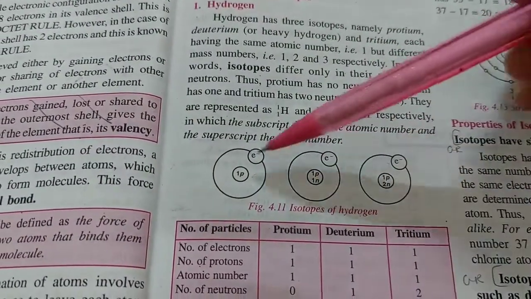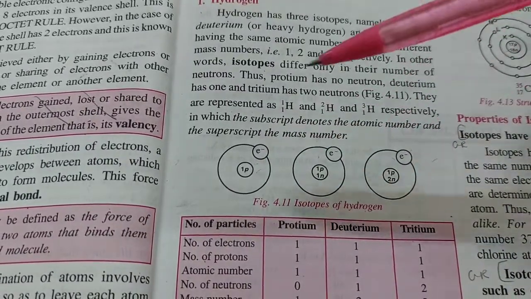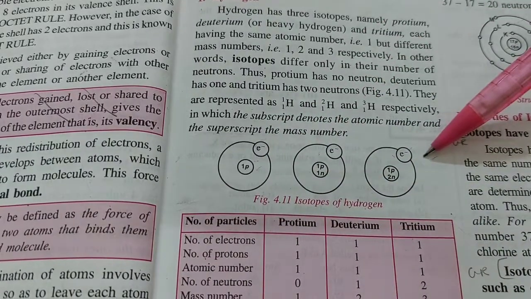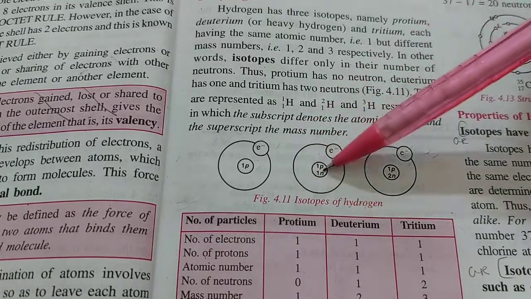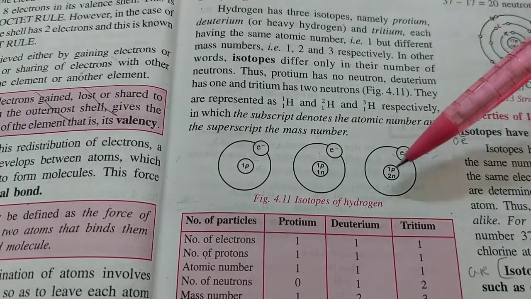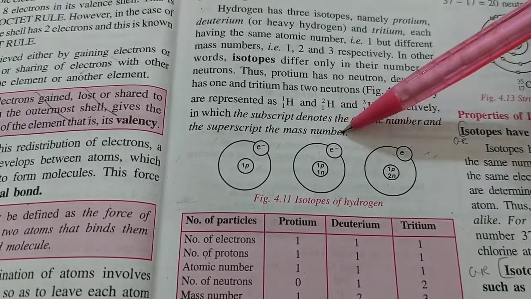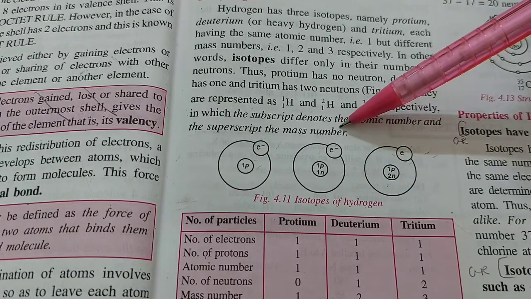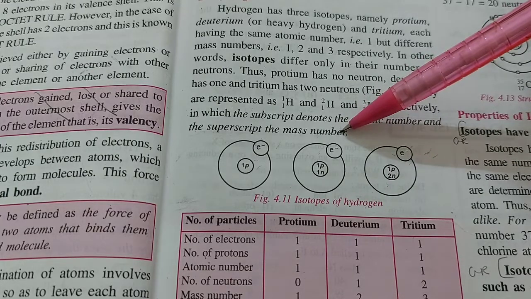Here in hydrogen, I see that the number of protons is same and the number of electrons is same, valency is same, chemical properties are the same. It's just that the number of neutrons are different. 0 neutrons, 1 neutron and 2 neutrons. Well, the number of neutrons, that is the atomic mass number, doesn't really matter in chemical reactions. It matters in nuclear physics and nuclear chemistry.